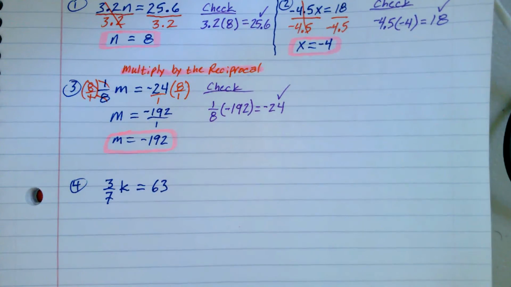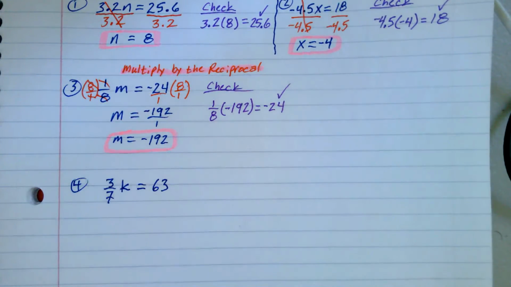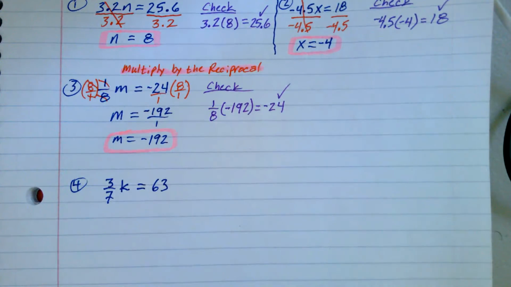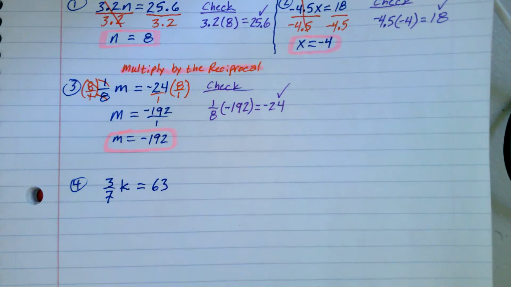This is multiplying. We want to eliminate our coefficient of 3/7. That coefficient needs to go so that k is by itself and we know the value of k. Okay? We want to do this by multiplying by the reciprocal. So tell me, give me an explanation in the chat. What should I do to solve this equation based on what we've been doing? Tell me what we should do.